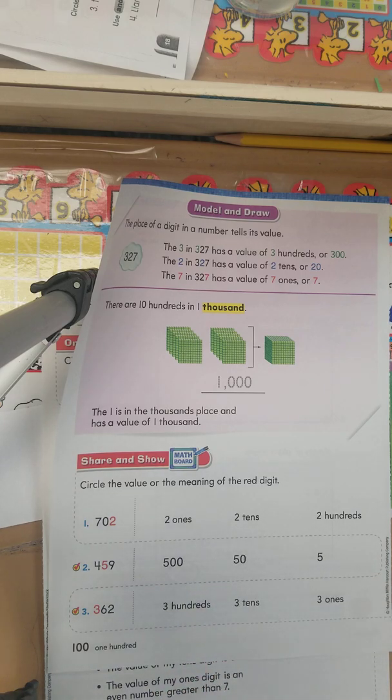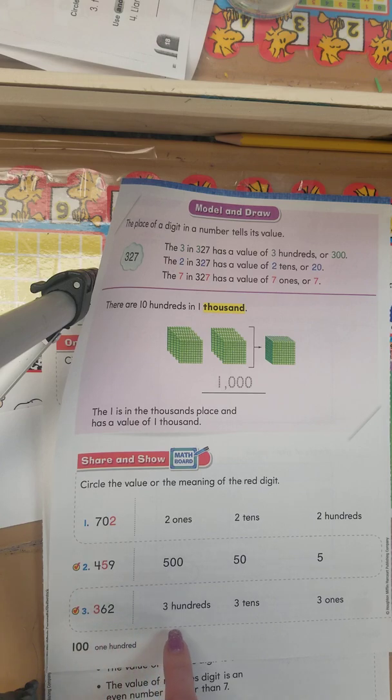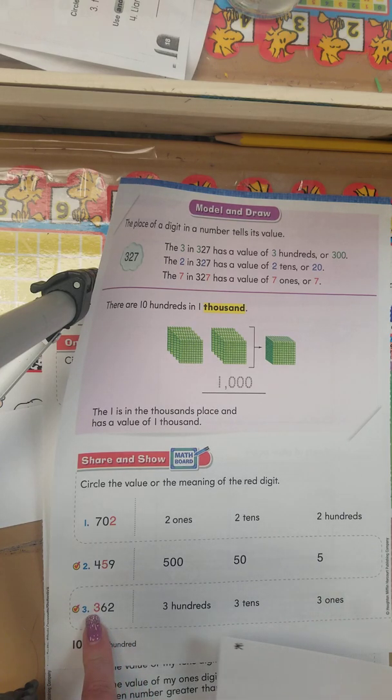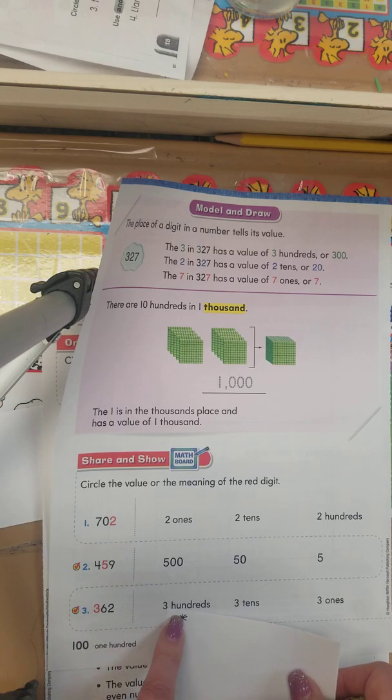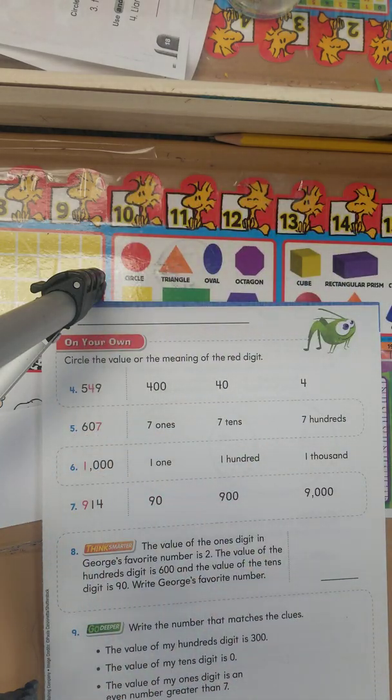Let's look at number 3. 362. That 3 is in the hundreds column. So is its value 3 hundreds, 3 tens, 3 ones? I hope, since we know that 3 is in the hundreds column, that its value that you'll circle is 3 hundreds. You're going to do the same on this page. Let's do one more together.